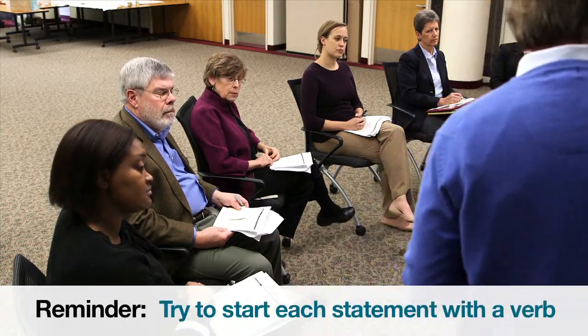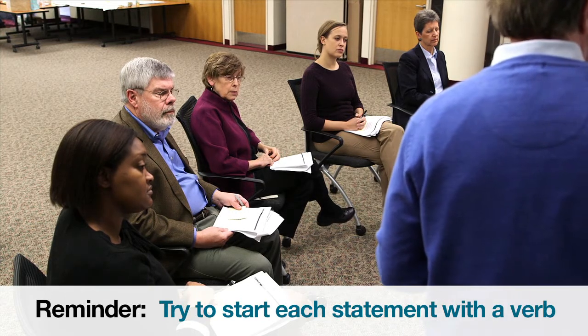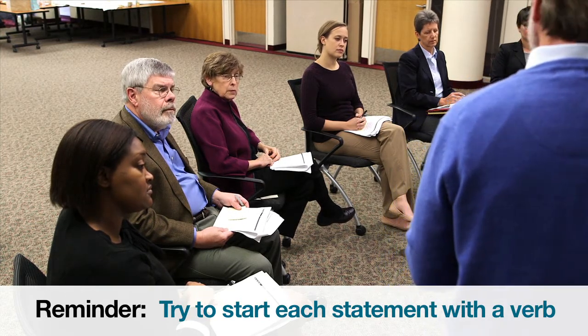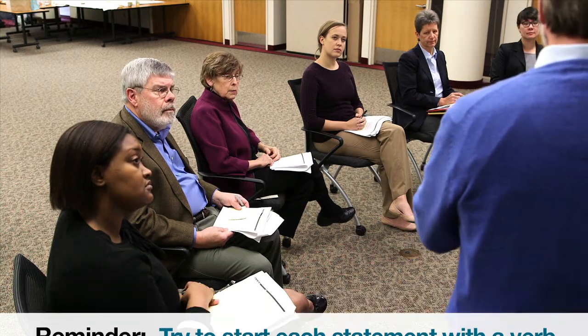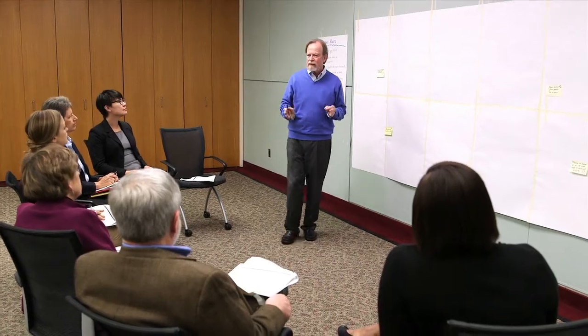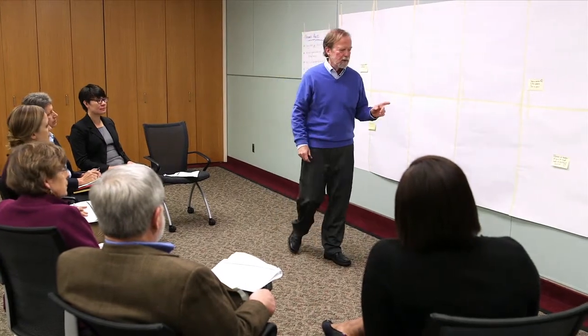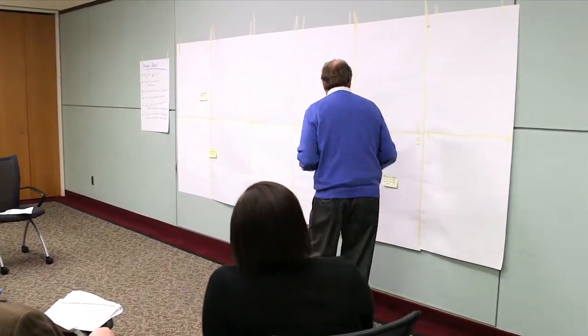Remember, we would prefer to have statements that are action-oriented. This usually means starting each statement with a verb. If the statement has more than one action in it, we'll want to break up the statement and have each action start with its own verb. Okay, remember we want only one statement per sticky note, so we may have to revisit some statements to make sure that's the case.